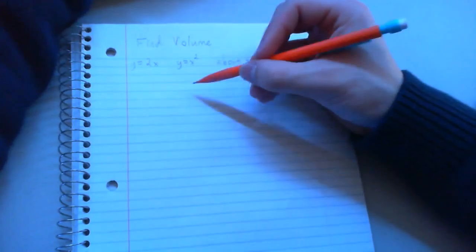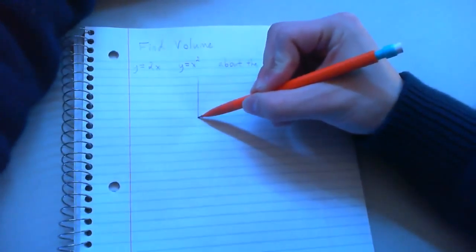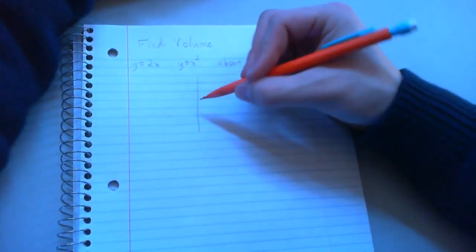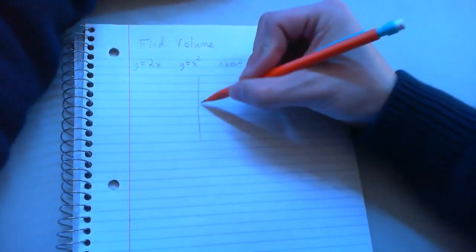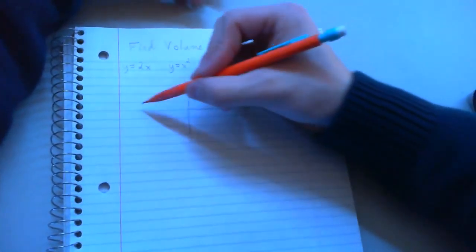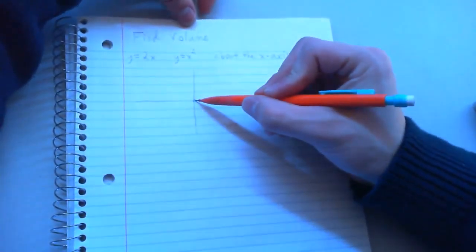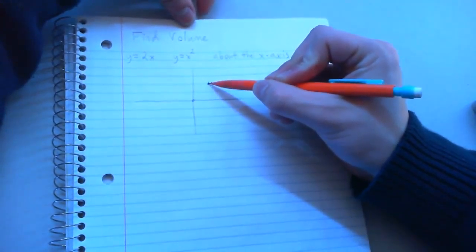Alright, so here we are. We're going to find the volume between y equals 2x and y equals x squared, and we're going to revolve it around the x-axis. So, let's just get a nice little graph going here. And we know that they are both going through the origin. Let's see, it's up 2. Actually, that should be a little bit steeper than that.